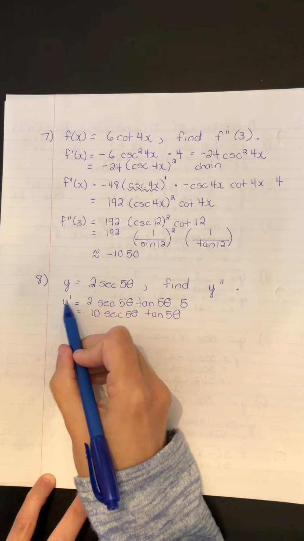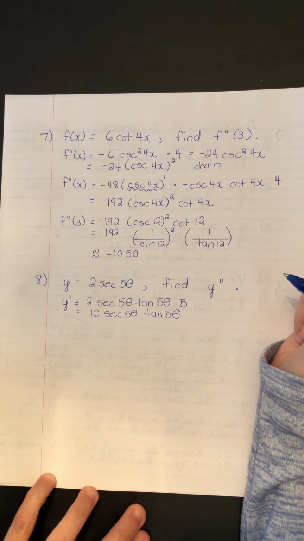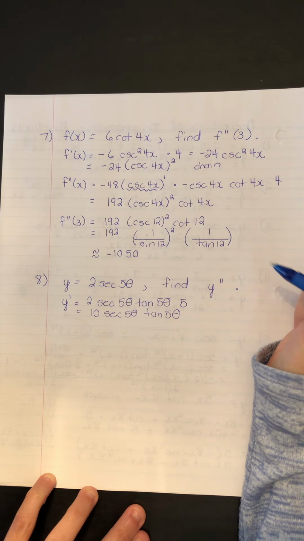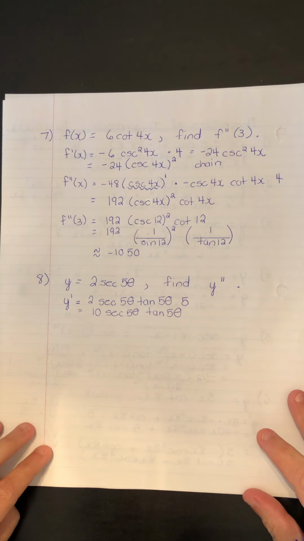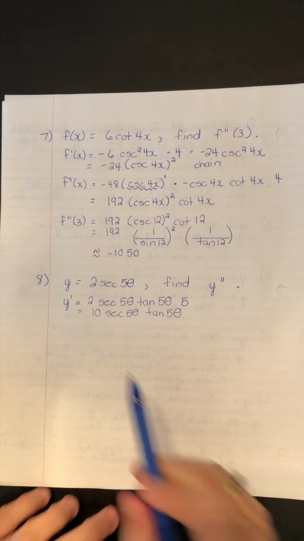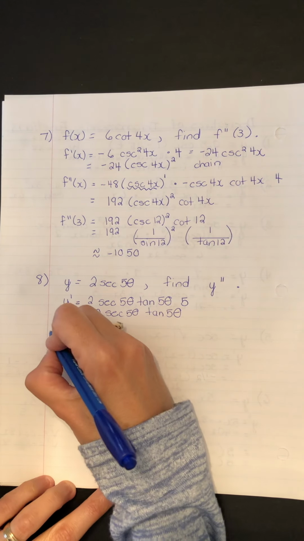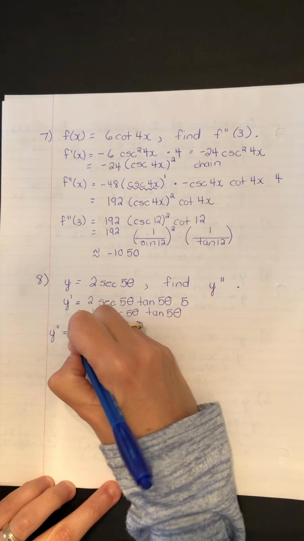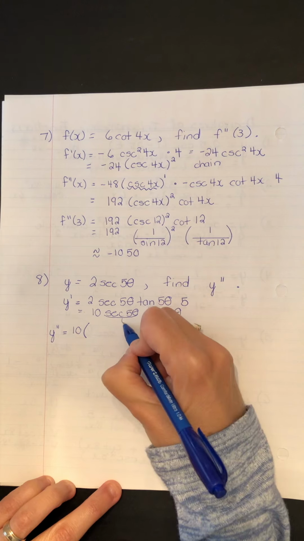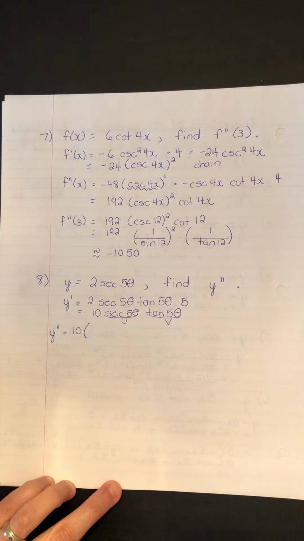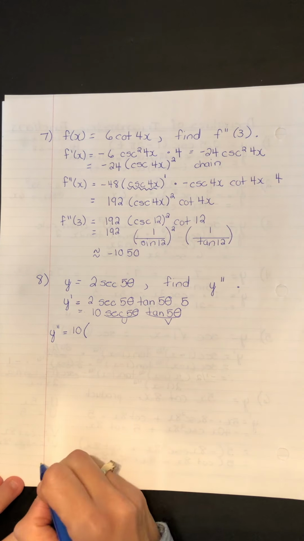Okay, now that was to form the first derivative, but we want the second derivative. So how do we do that? Well, looks like we have a product of two trigonometric functions. We have to use the product rule. Now you can group the 10 in with your u if you want, or you can keep it out front. And what I mean is like this. You could keep the 10 out front, and then this is your u, this is your v. Okay, like that. So maybe I'll come to the bottom of the page here.